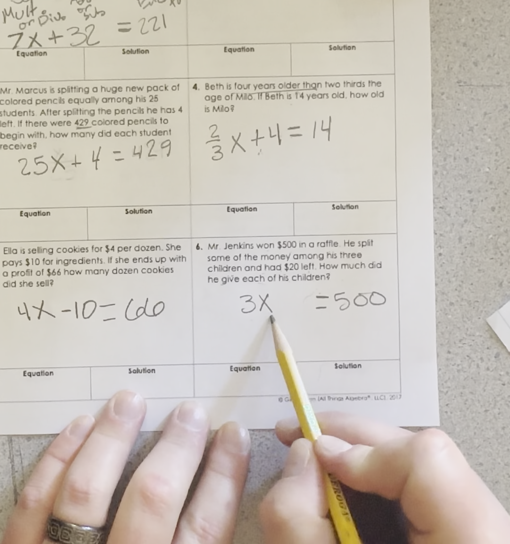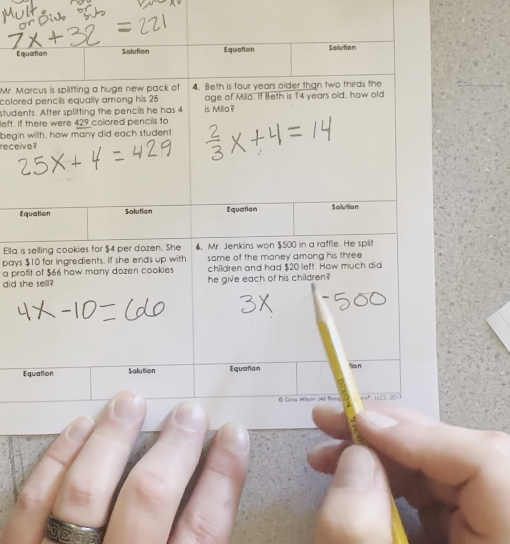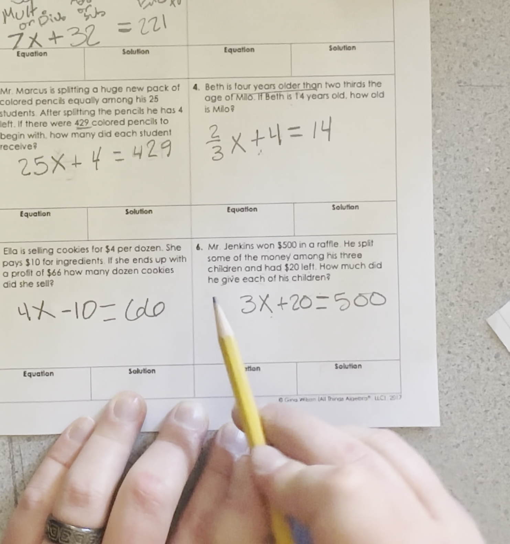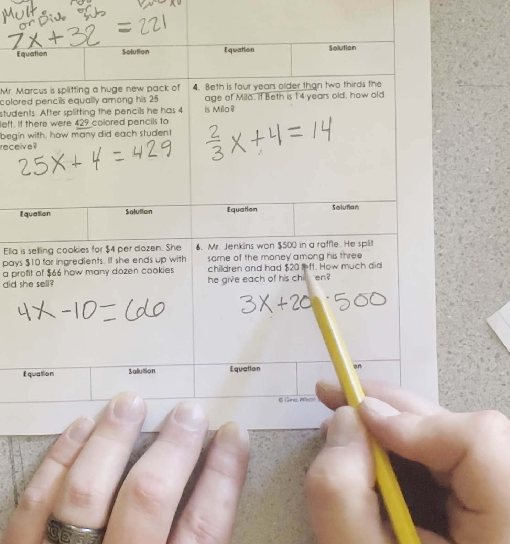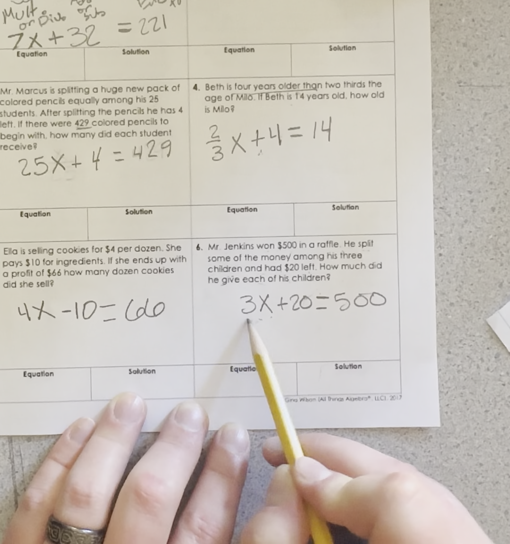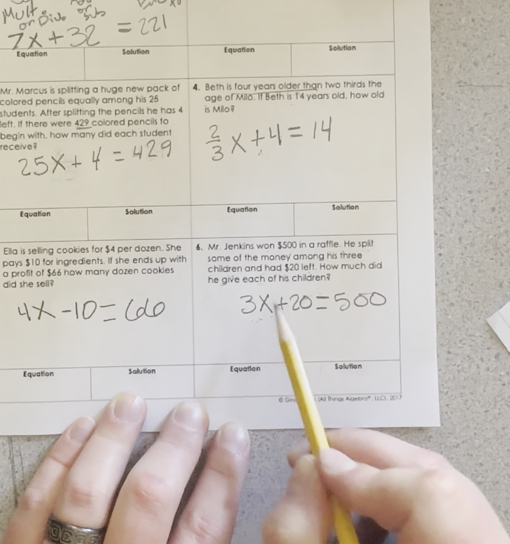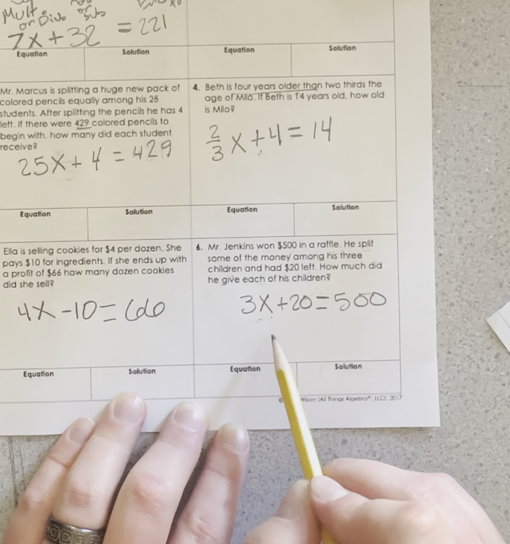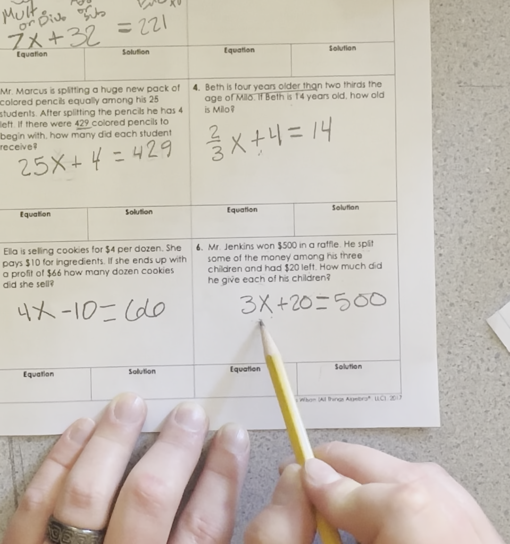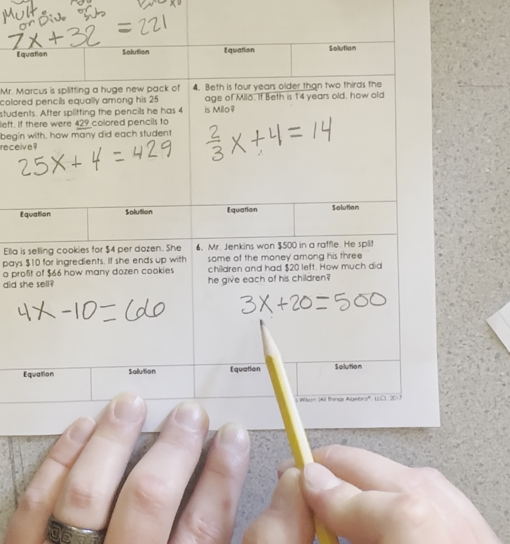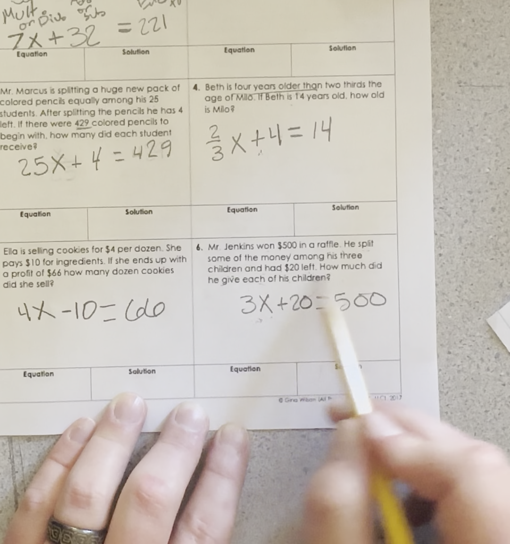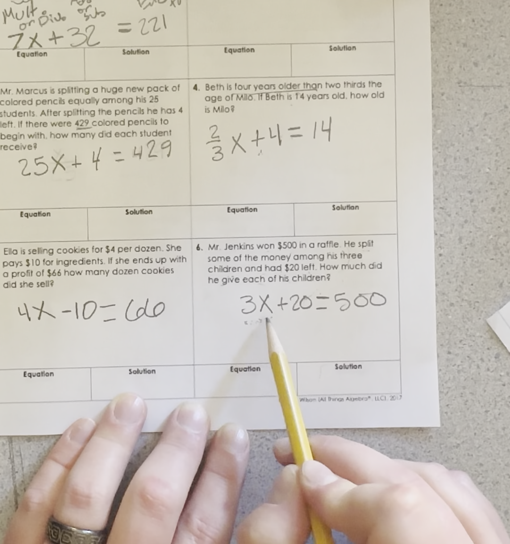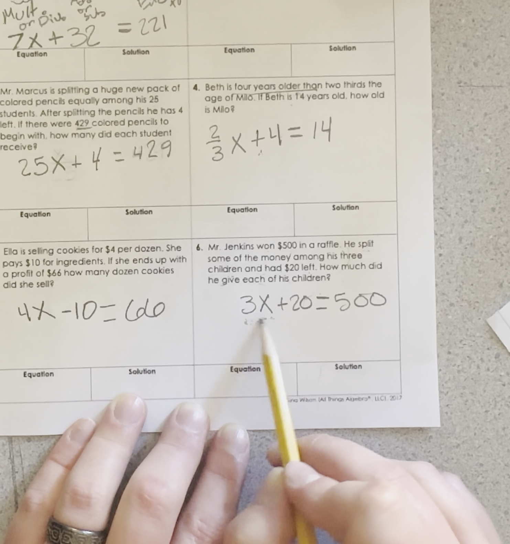But that's 3x. Okay. And he had $20 left. And I understand what you would think, okay, if he split it up into 3 sections, I would take x and divide it by 3. It's just the weird thing about word problems is we just don't set it up like that. It'll be very, very rare. I don't think I've ever really seen an equation word problem where we've taken a number and divided it into x. It's always going to be multiply.